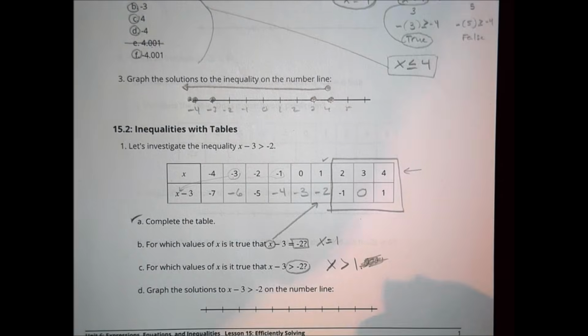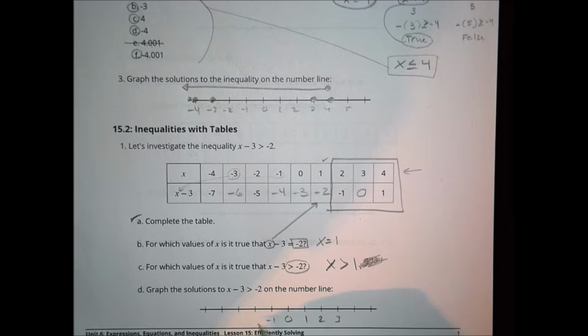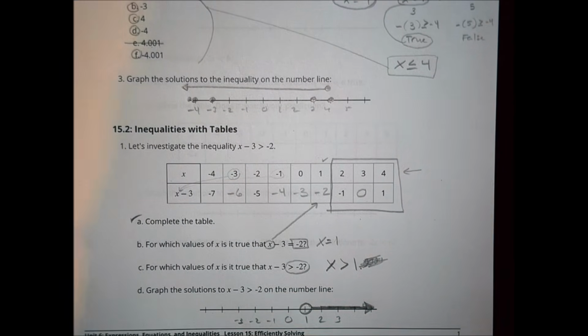So when I graph this solution, I put a 0, 1, 2, 3, negative 1, negative 2, negative 3. And so the solution is going to be an open circle at 1, because it doesn't include 1, and an arrow pointing to the right, which will include all values greater than 1. And that's the idea there for that one.